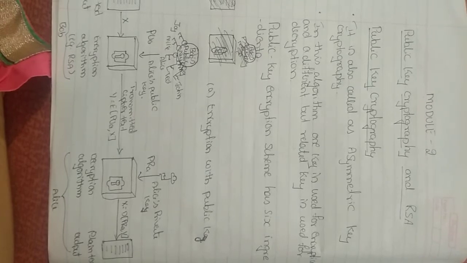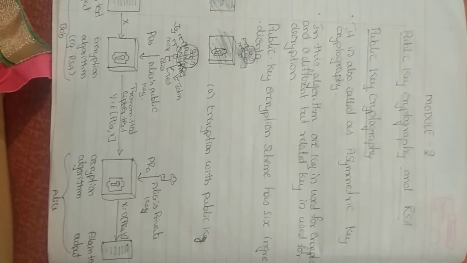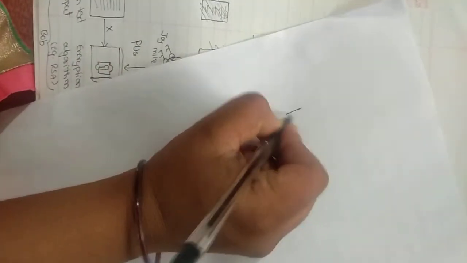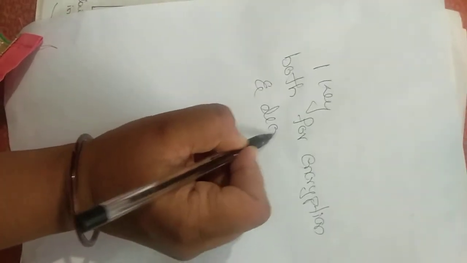Symmetric key cryptography means we use only one key, both for encryption and decryption.